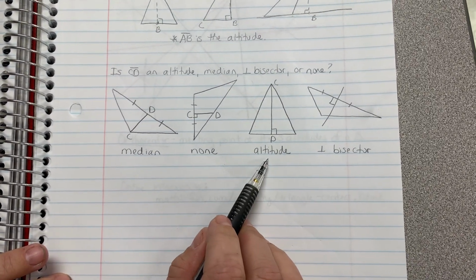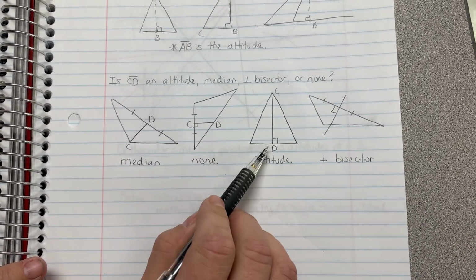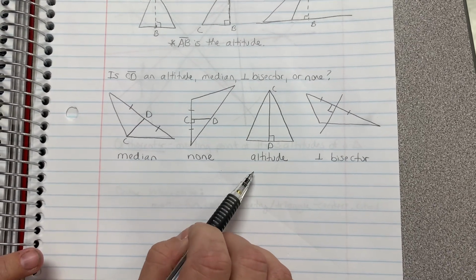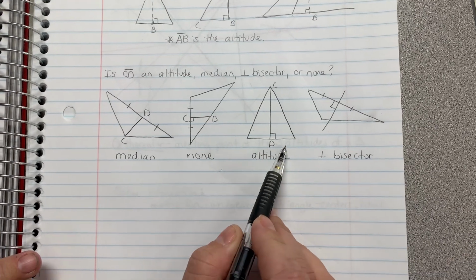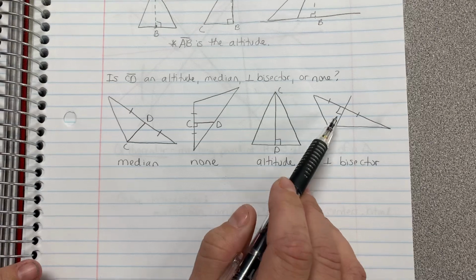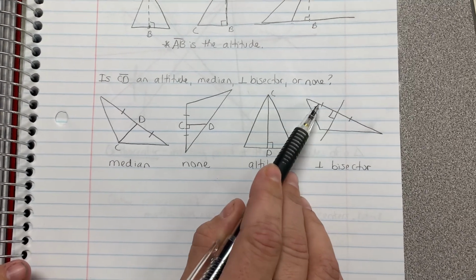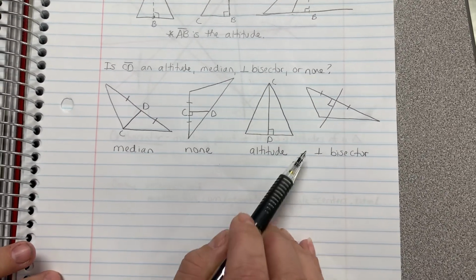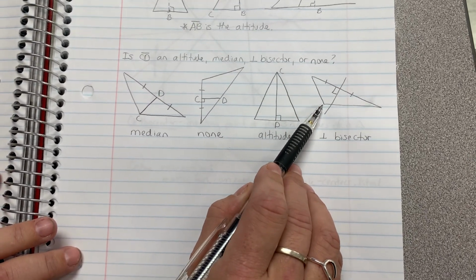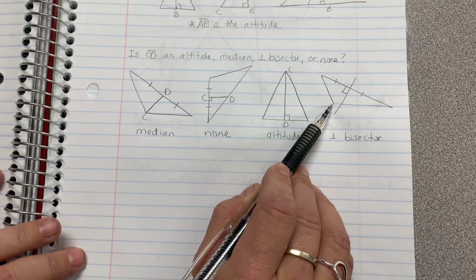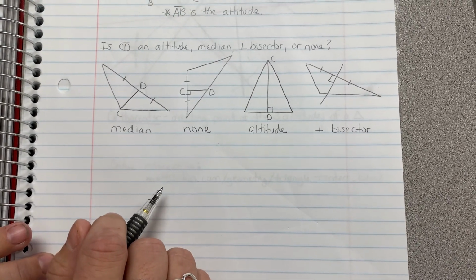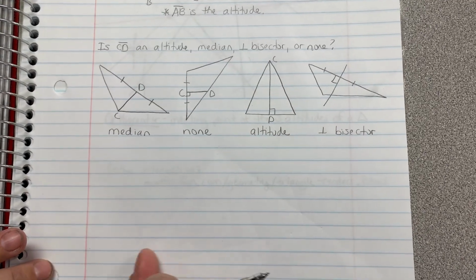This one is an altitude. It starts at a vertex and it goes perpendicular to the opposite side. We do not know if this is a perpendicular bisector because we don't know these 2 segments are the same. This one is a perpendicular bisector because it meets it at a 90-degree angle, divides it into 2 equal segments. But notice where this line goes through. This is not an altitude because it doesn't go through this point. So that's important to see. It is possible for it to be an altitude and a perpendicular bisector. In this case, it is not.